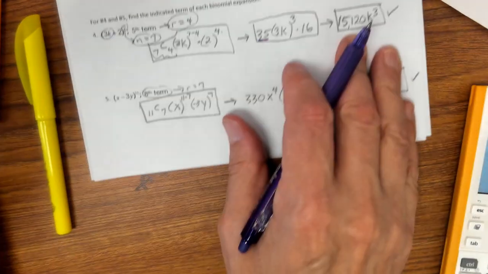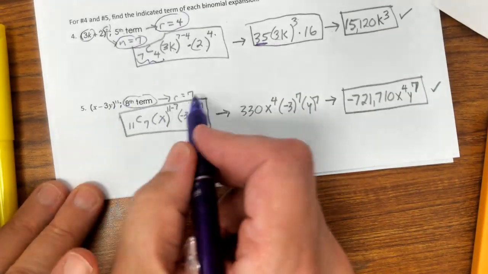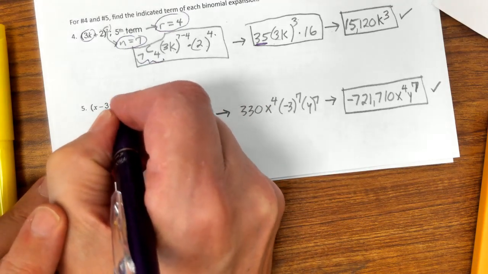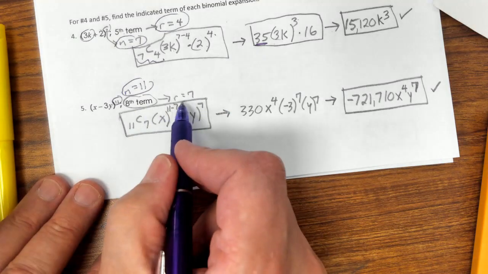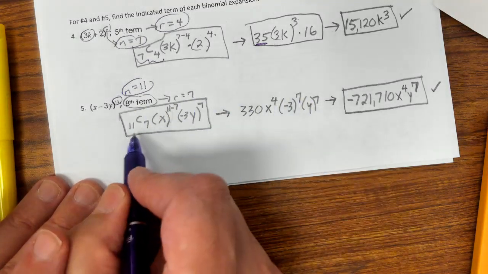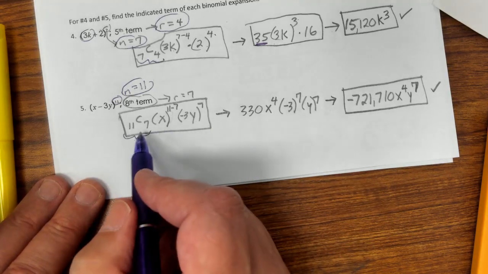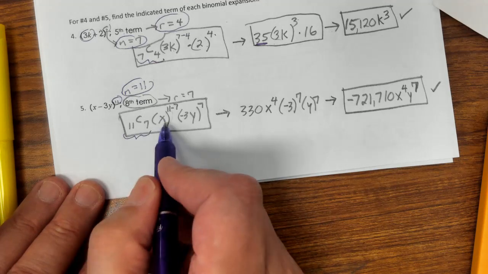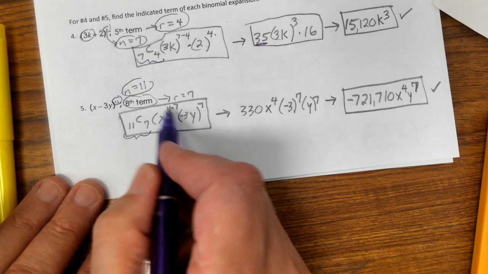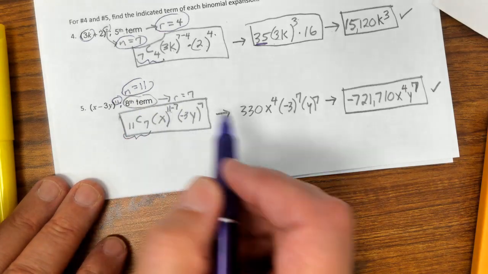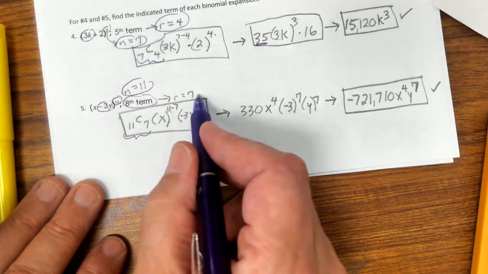All right, so let's look at the last one then. Again, the n value is 11, right? So remember, this number tells you the n value. And then the 8th term implies that your r is 7. So Pascal's triangle number is going to be gotten from this. We'll get that from our calculator. So we'll get that one, and then we're going to have the first number to the n minus r. 11 minus 7 is going to give us a 4 up here. And then the second part of the binomial is going to be raised to the r power itself.